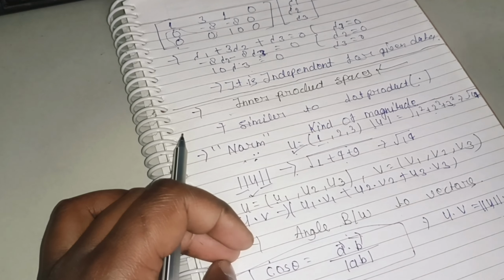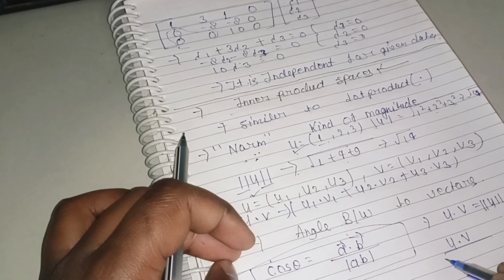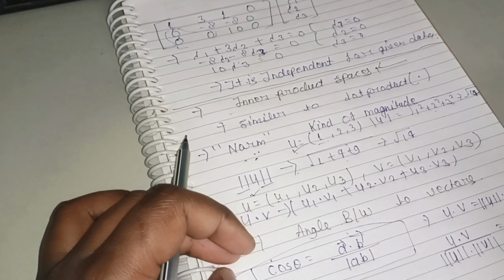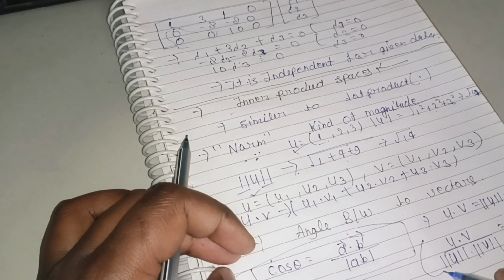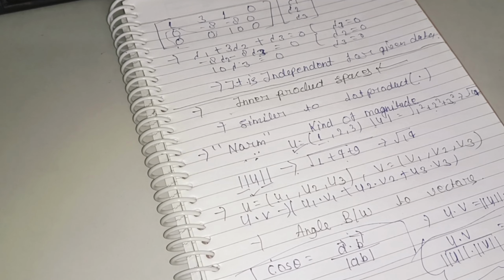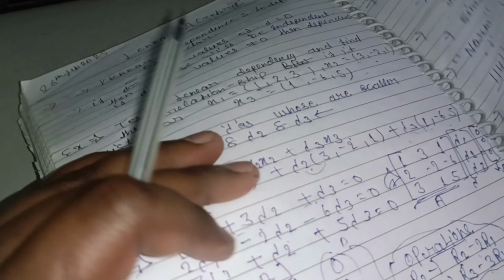So basically what will be cos theta? u dot v upon norm of u into norm of v is equal to cos theta. Okay, so it is as simple as that. Now we will do one question on it.